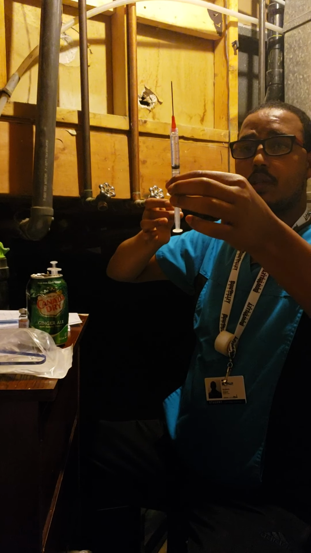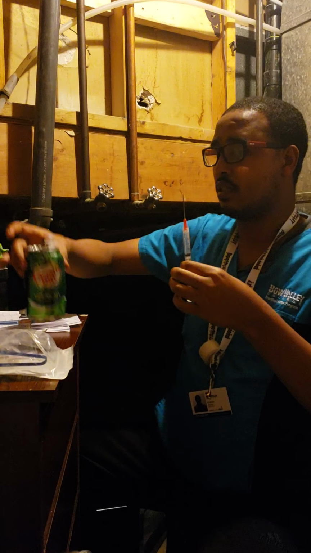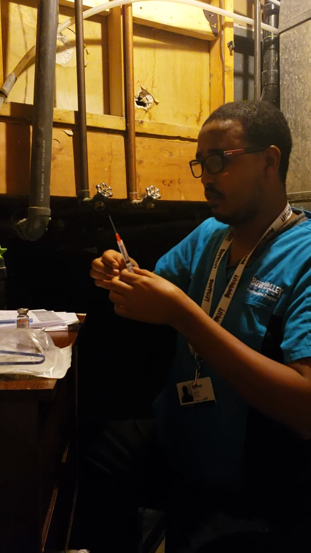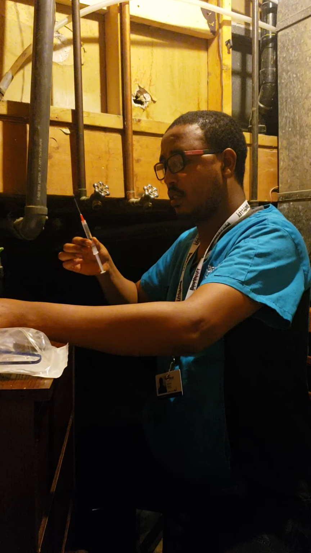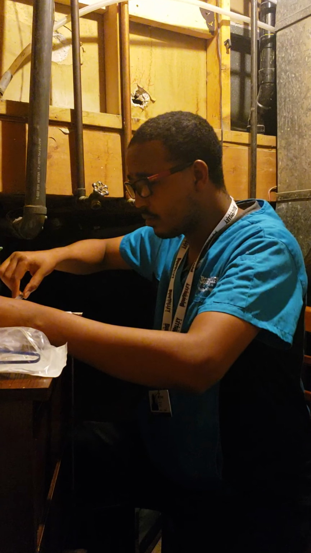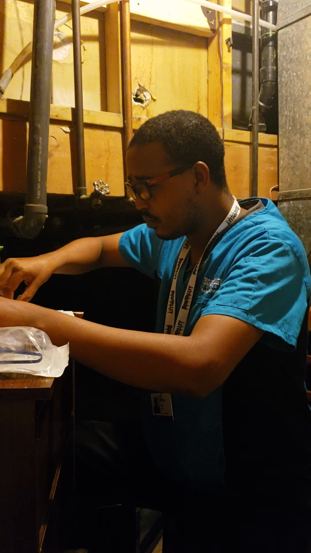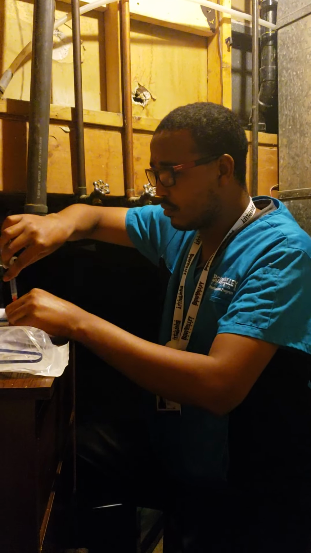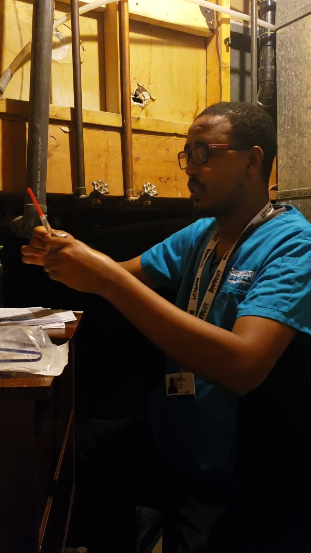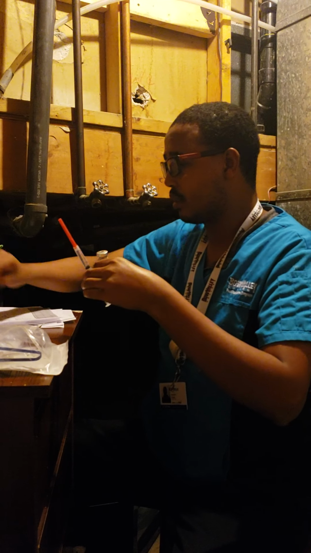Okay, this is 2 ml medication, and I have to recap it and do my second check with the MAR.